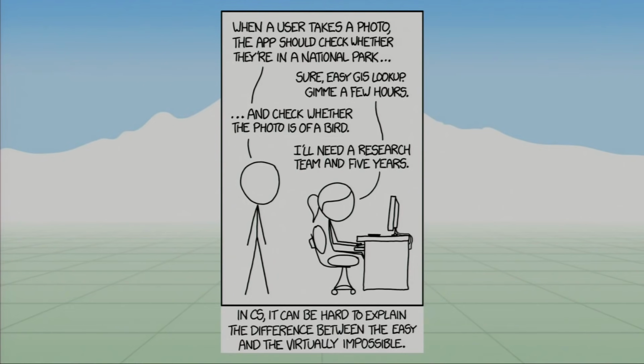50 years later, we're still working on a lot of the same problems that they were working on back then. Even 5 years ago, this comic would be pretty close to accurate. Checking whether a photo is a picture of a bird versus anything else, as of maybe 5 or 6 years ago, was not impossible, but a very difficult problem that would have taken researchers a long time to solve. We've made some pretty enormous strides since then, just in the last 5 or 6 years. So this is a really interesting time to be studying computer vision.